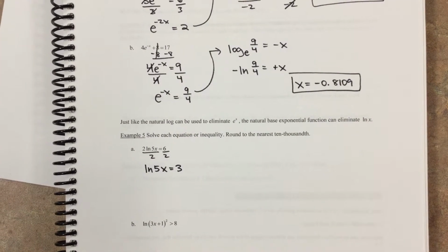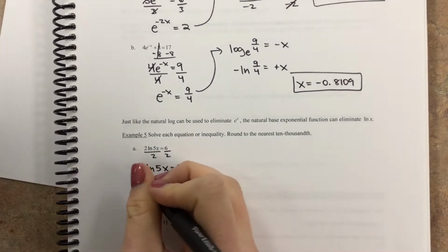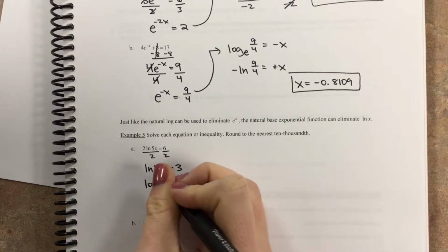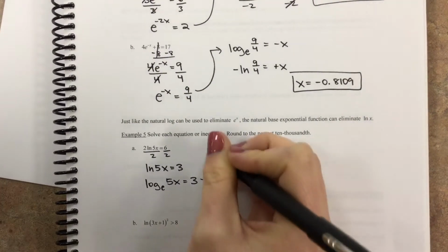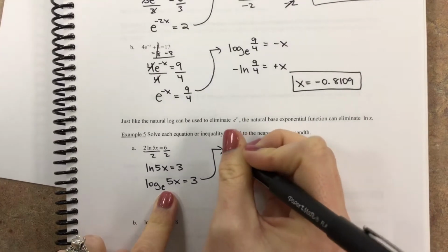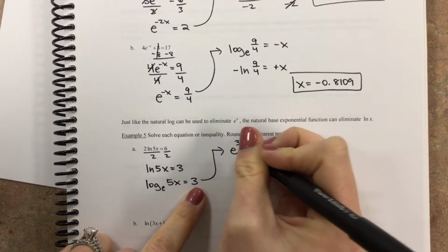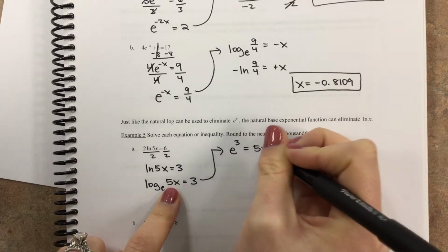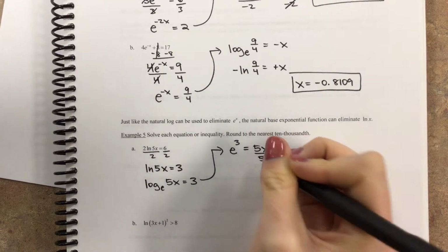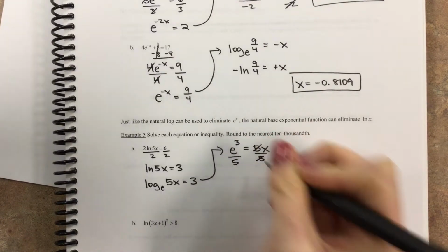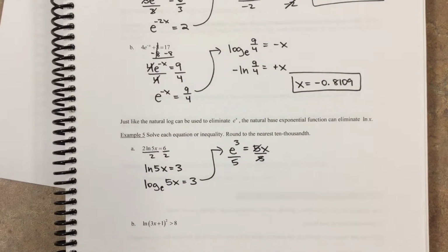So I'm going to convert this into exponential form. So it might make more sense to you to write it like this before you convert it to exponential form. So that rewrite would look like this. E raised to the 3rd power equals 5x. Okay, so before we plug it in, we want to get the x by itself. I'm going to divide both sides by 5. So these would cancel. And then I'm just going to plug this right in.